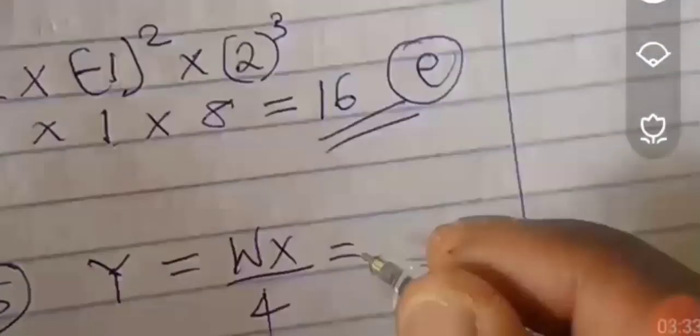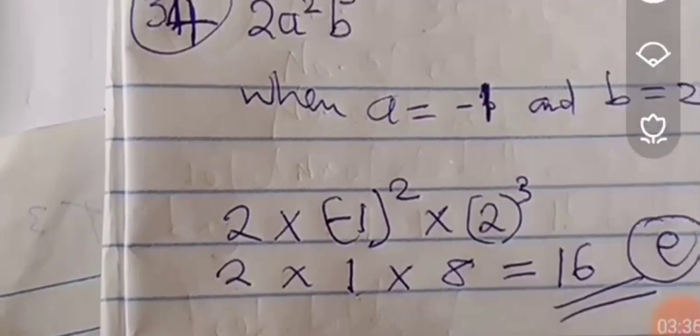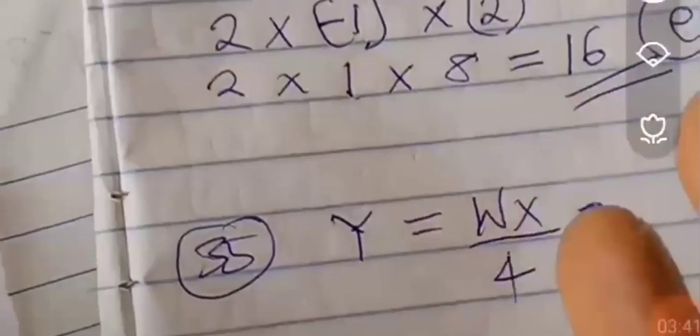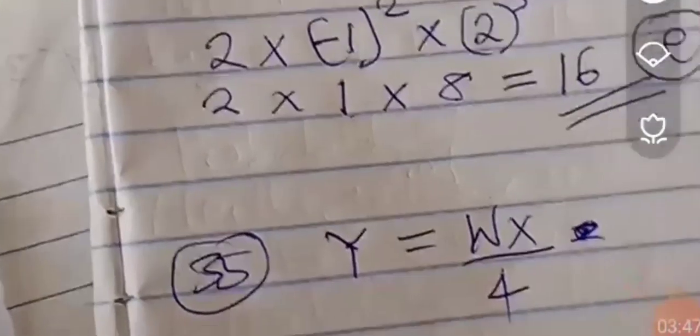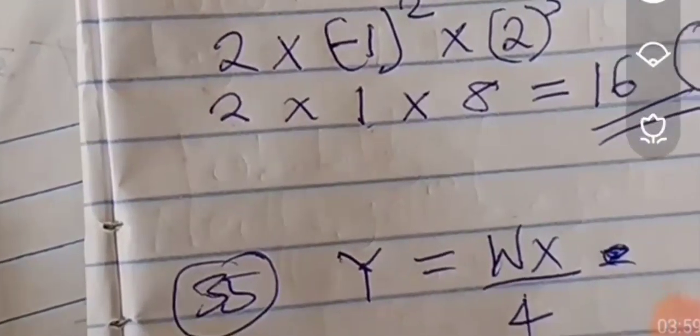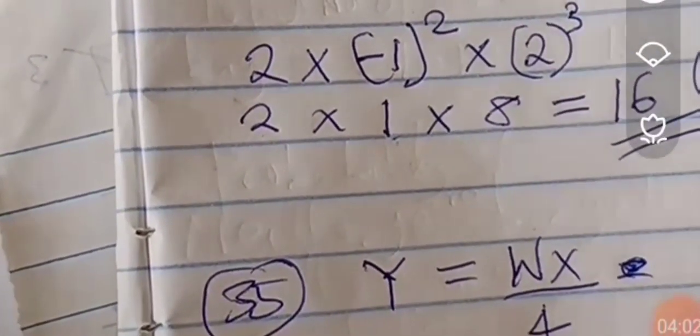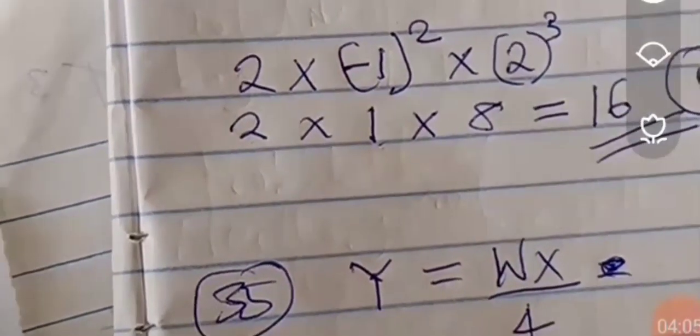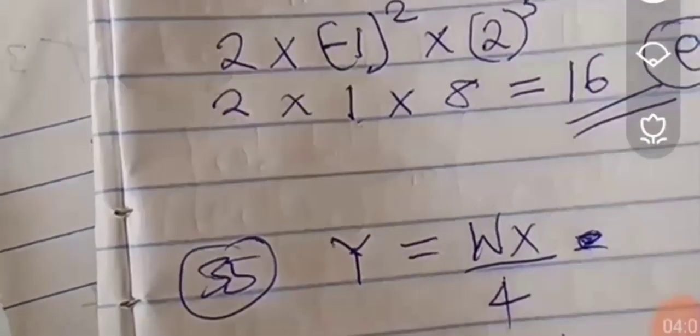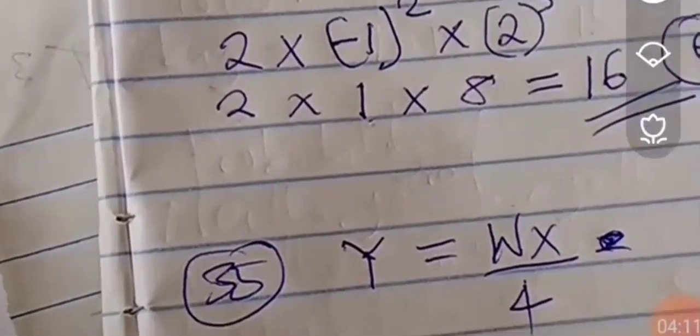Now if you look at the equation, we can actually make x the subject of formula, and that will make it a bit easier for you. You can make x the subject of formula to make it easier, or just substitute right away. So let's substitute right away. Now y is 100, so we have 100 equals to, w is 20, and x is there, so 20x all over 4. You see that now.